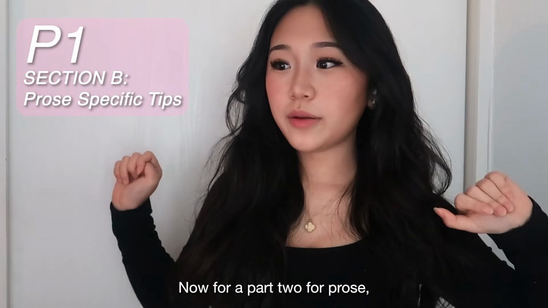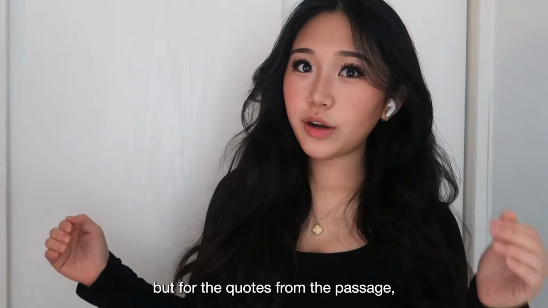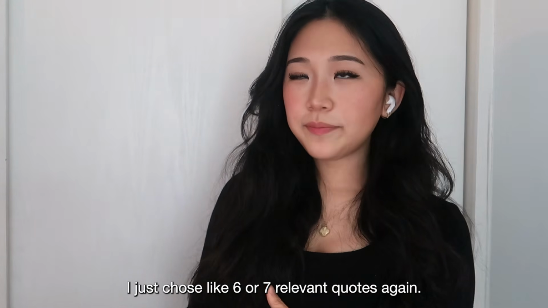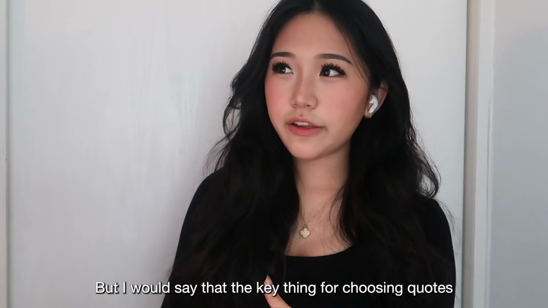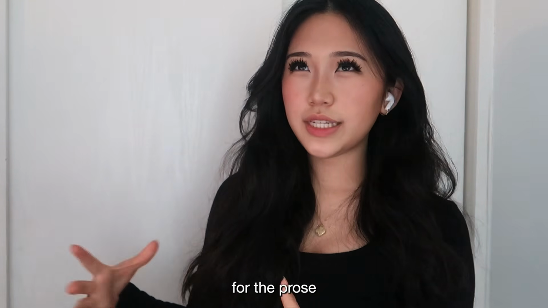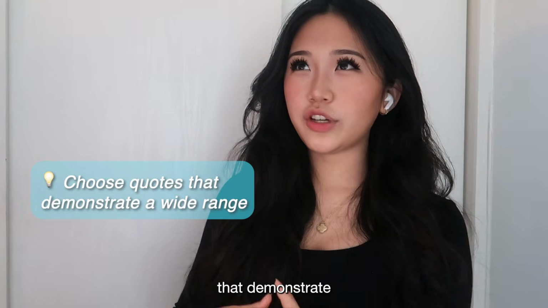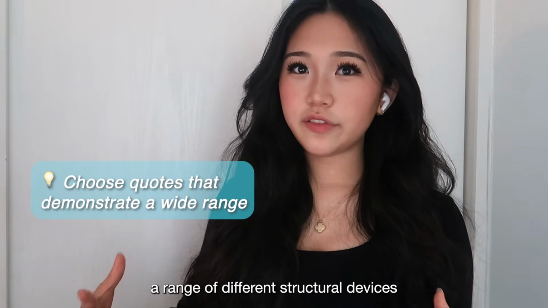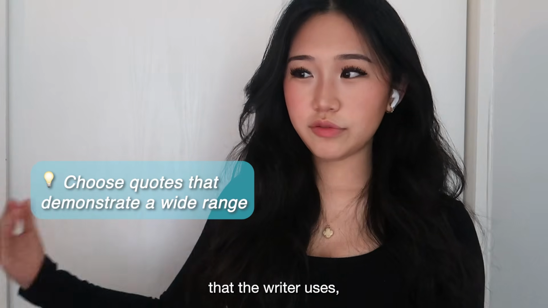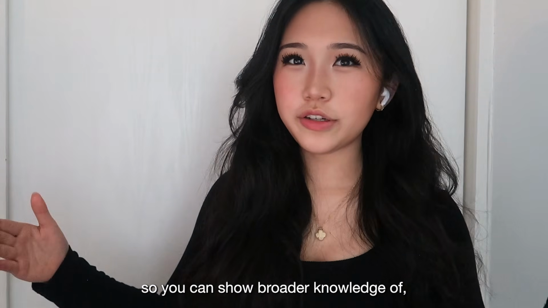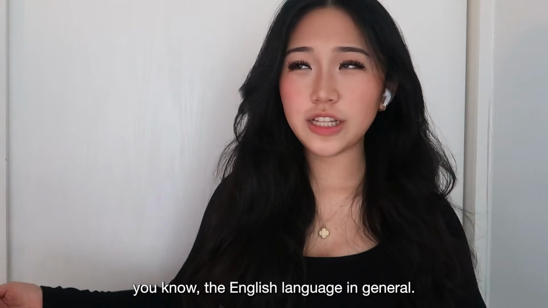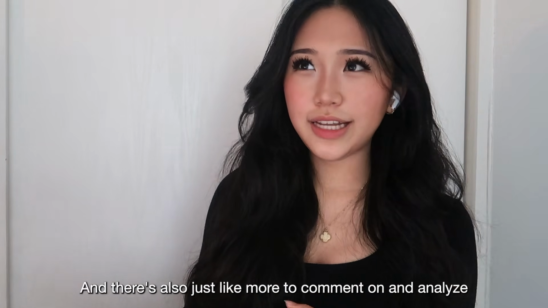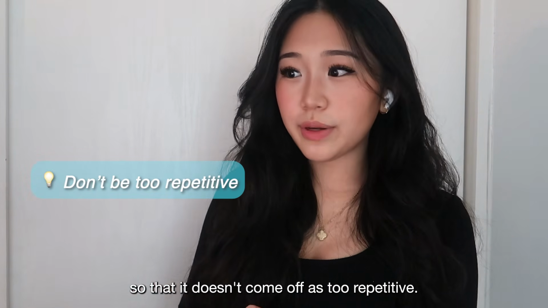Now for part 2, for prose, it's really similar, but for the quotes from the passage, I chose 6 to 7 relevant quotes again. But I would say that the key thing for choosing quotes for the prose is that you want to choose quotes that demonstrate a range of things, like a range of language, a range of different structural devices that the writer uses. So you can show broader knowledge of the English language in general, and there's also more to comment on and analyze so that it doesn't come off as too repetitive.